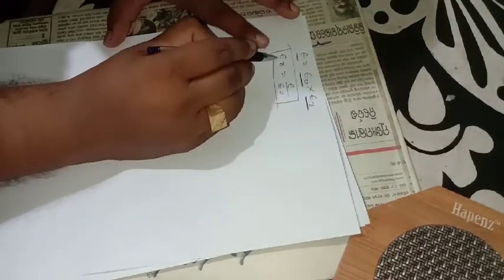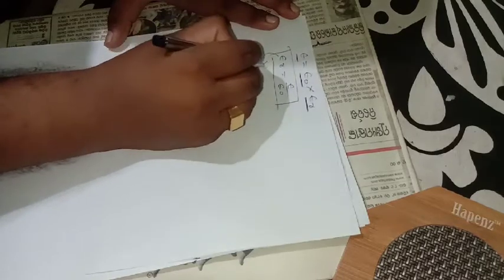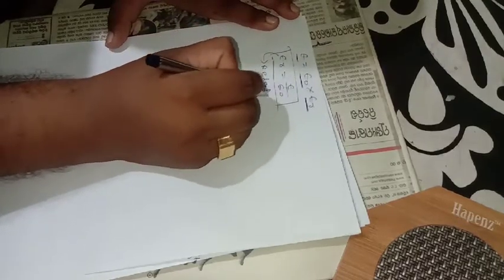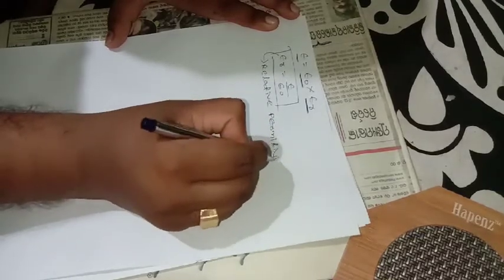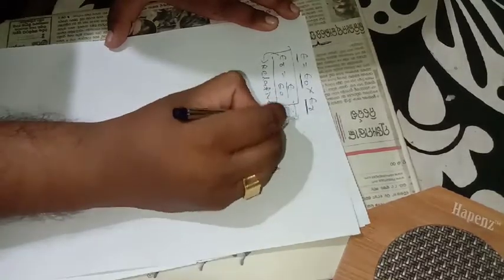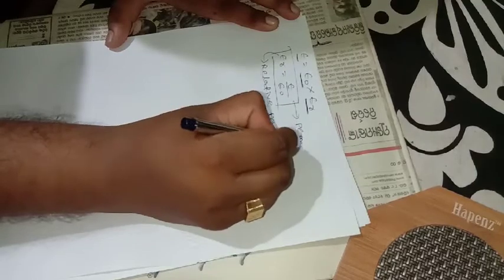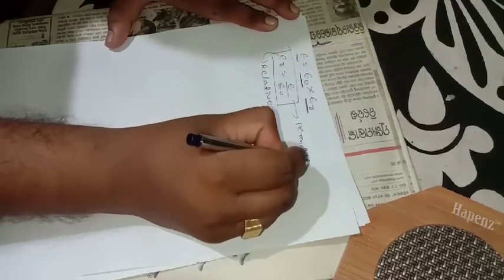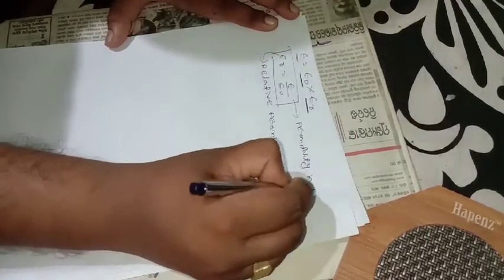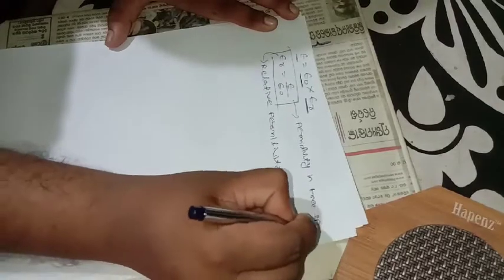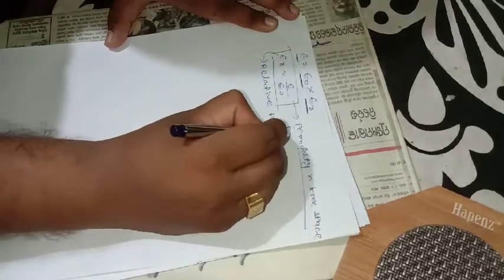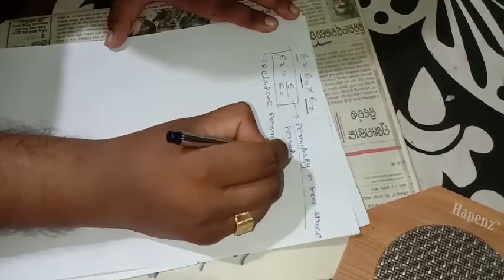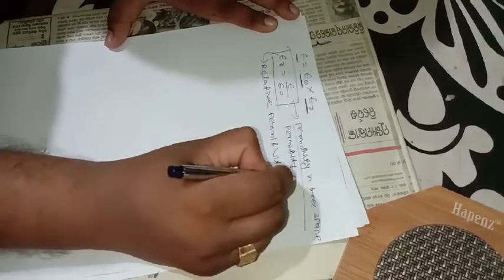Understood? Epsilon r is the relative permittivity.